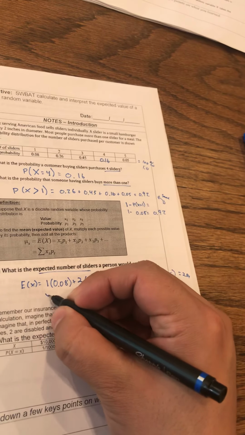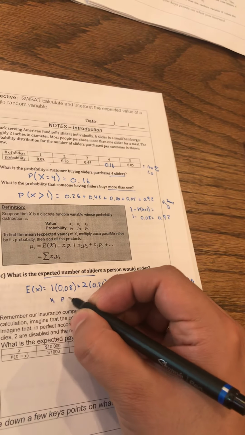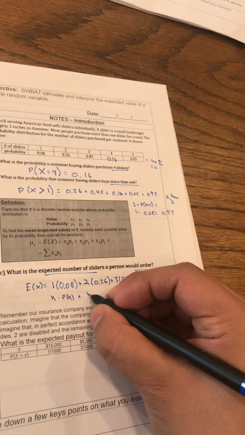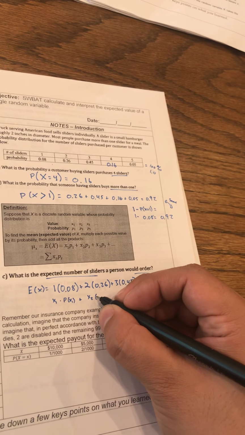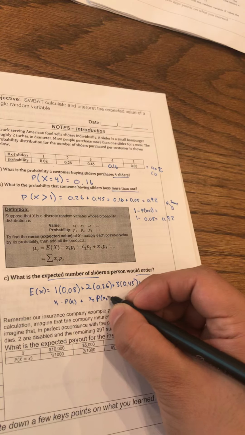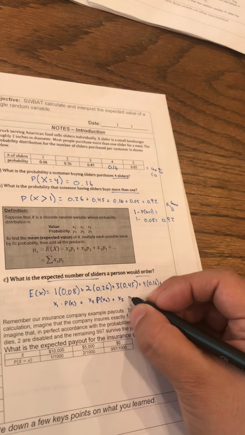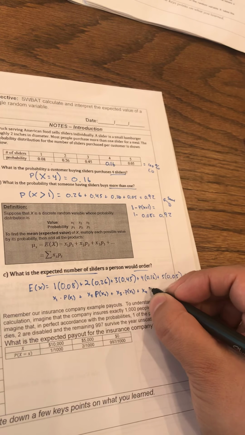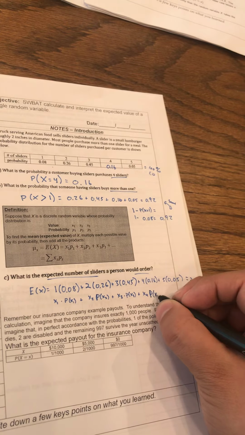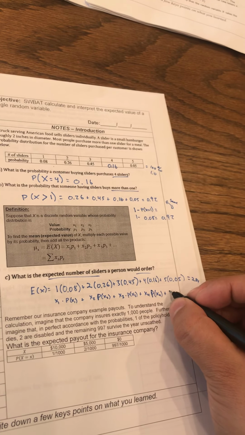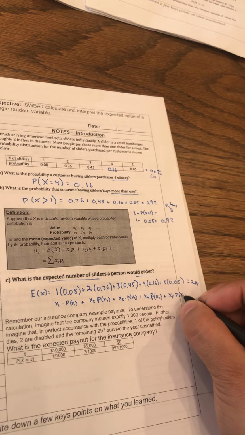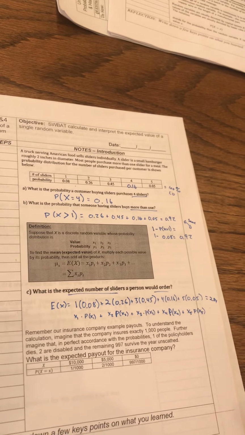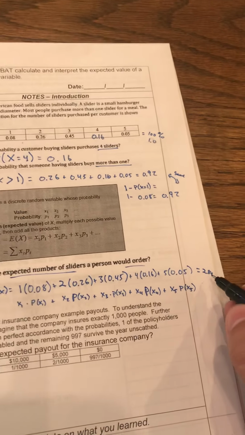Okay? This is our x1 and the probability of x1, plus x2 times the probability of x2, plus x3 times the probability of x3, plus x4 times the probability of x4, plus x5 times the probability of x5. Just so you can see where this notation is coming from. That is our expected value. Again, the expected value is 2.84.